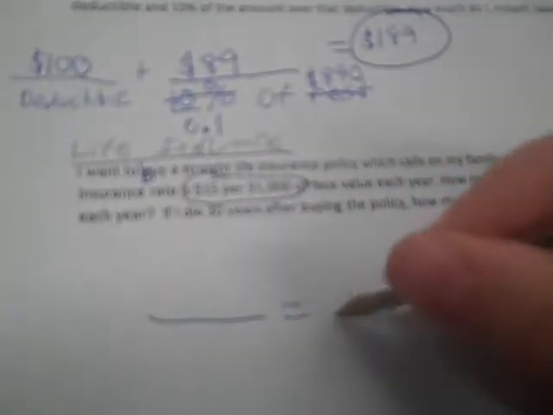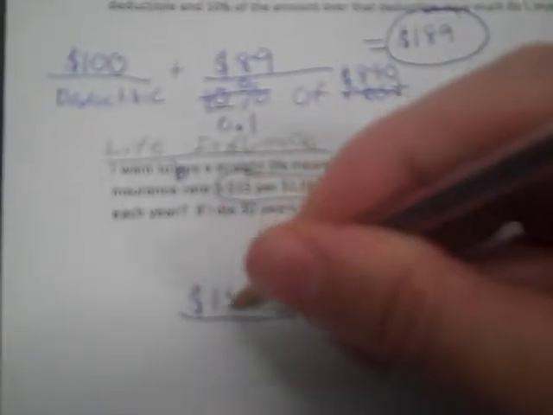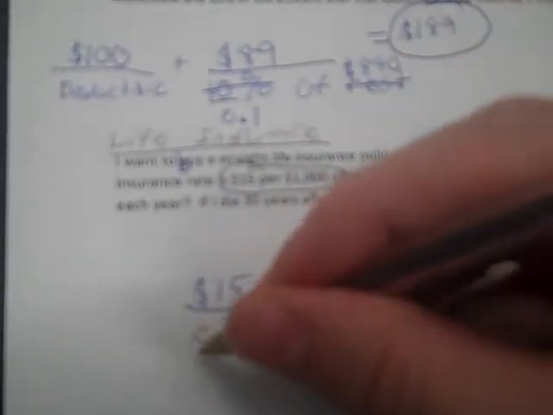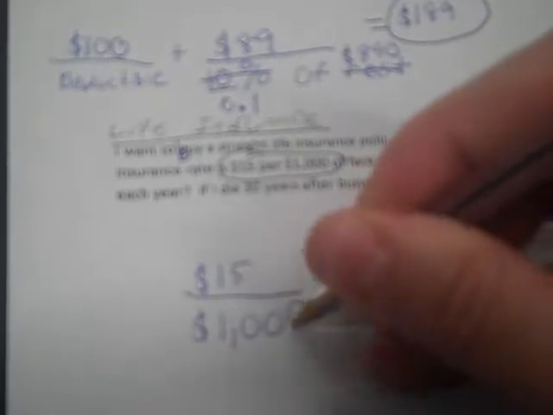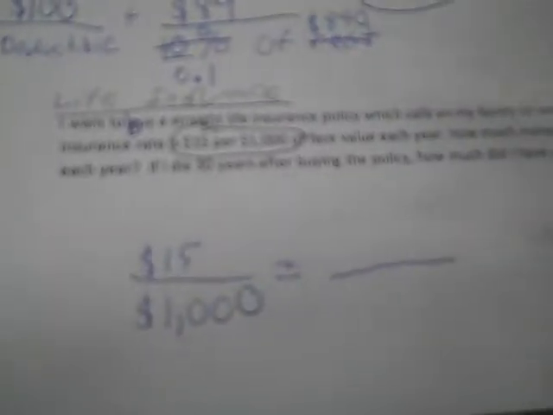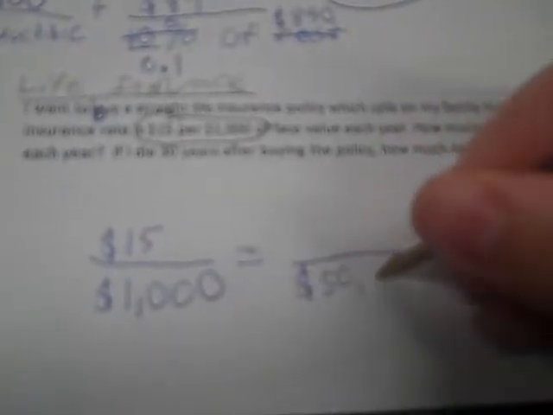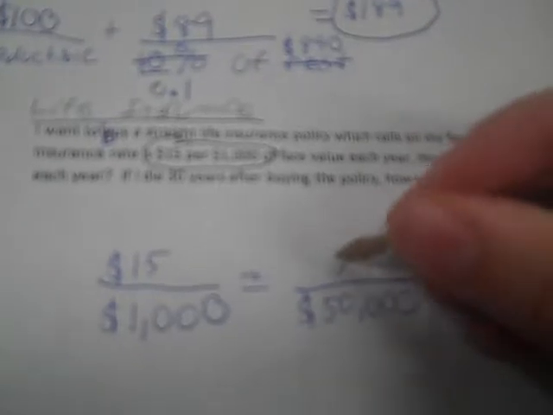Life insurance, you set up ratios, okay? Because it's $15 per $1,000. And then when I die, my family is going to get $50,000. And X is here.